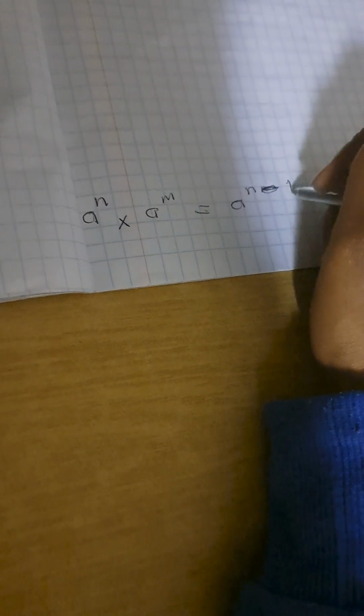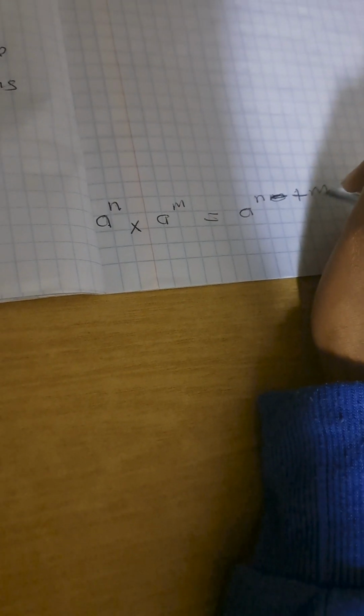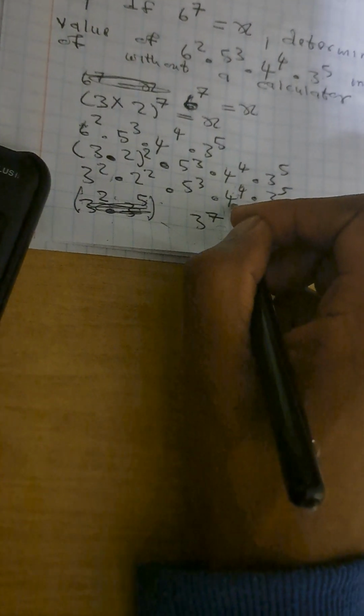Oh, excuse me, I forgot something. You add, it's n plus m. It's called a to the power n plus m. That's you add, right? So it's 2 plus 5 is 7. And so you have 7, and then let's break down the 4 to the power 4.